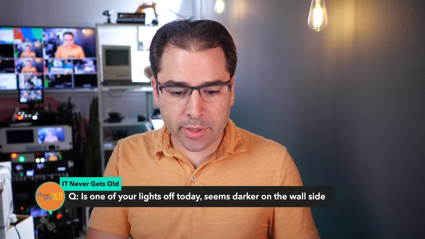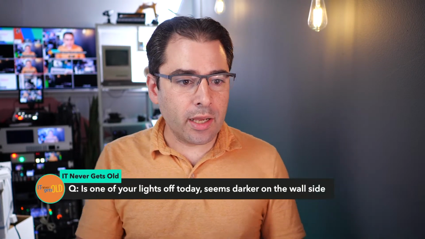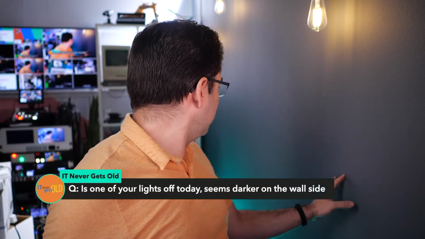IT Never Gets Old said, is one of your lights off today? Seems darker on the wall side. No, not exactly. What's going on is that there is something on top of that light, so a lot of it's getting blocked, so it's not shining green up here as much. Yes. It's kind of a mess. It'll get better. You may notice one new thing in this shot. We'll wait to see if anybody notices.